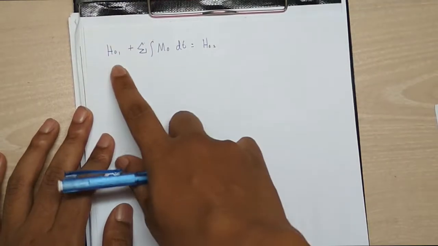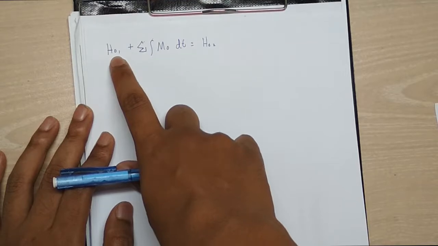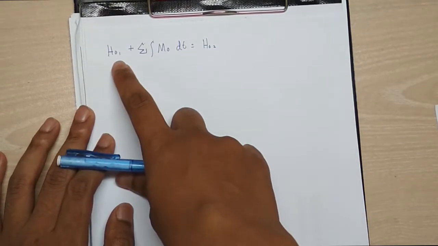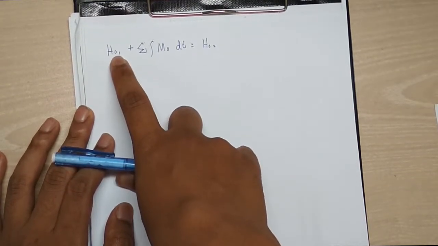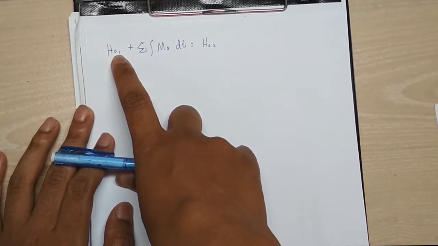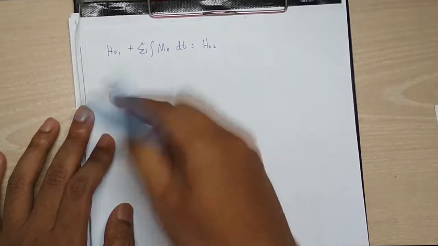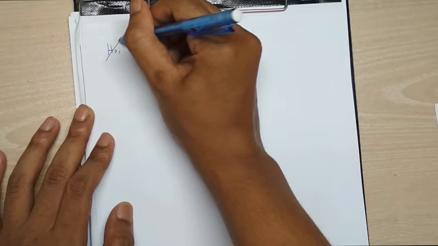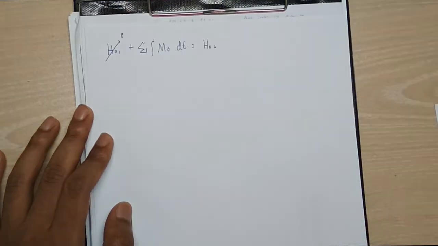For the angular velocity, we know that it starts from rest, so omega equals zero.